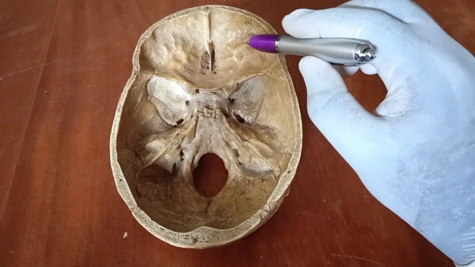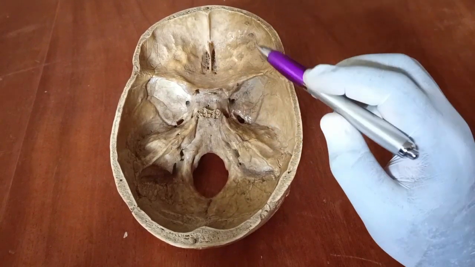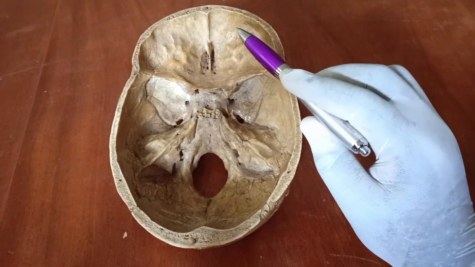Those structures form the floor of the anterior cranial fossa.